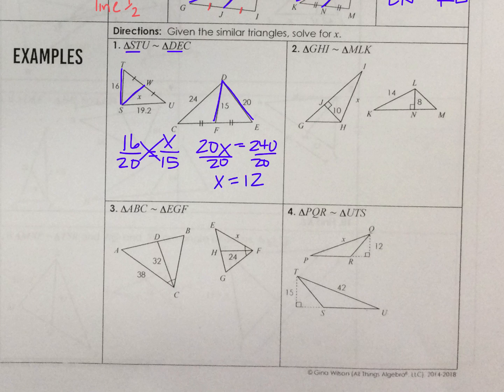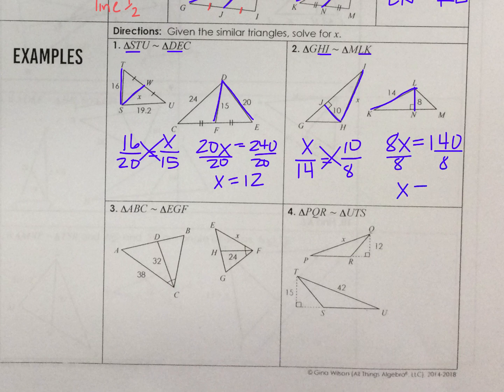Let's look at this other one. IH is the line with the X, so I'm going to put that one first. HI over IH. It'll be corresponding with LK, so it'd be that 14. And then I'm going to use the middle, 10 over 8. 8x equals 140. X equals 17.5.